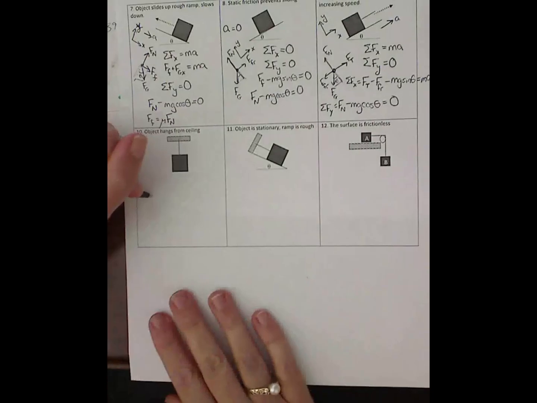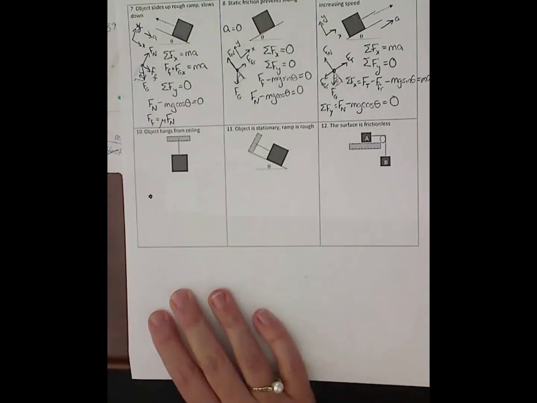Okay, now let's look at something a little bit different. Now I've got an object that's just hanging from the ceiling. Alright, so what forces do we have that are present? So let me draw a free body diagram, start with a dot for the object. Well, we always have gravity, and gravity is always straight down. What else do we have?